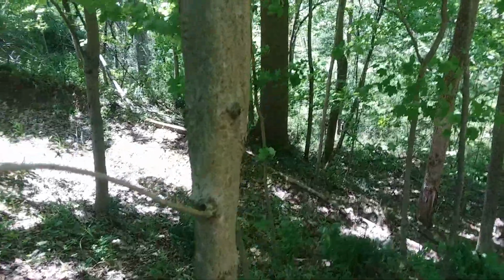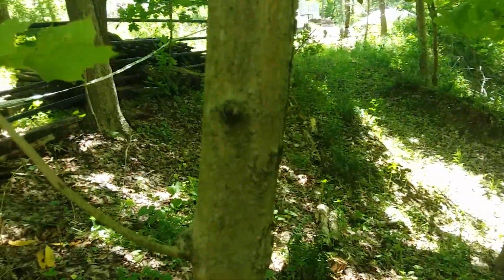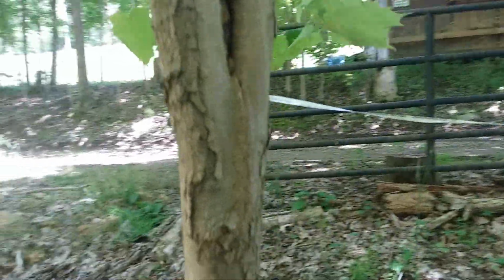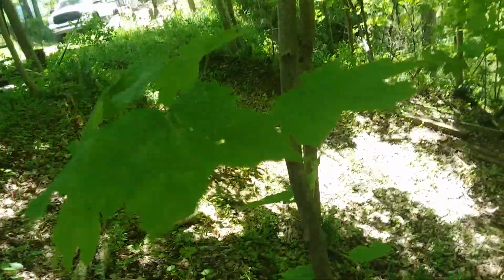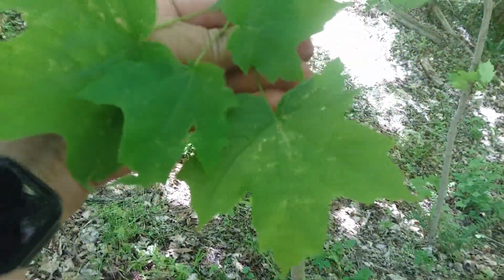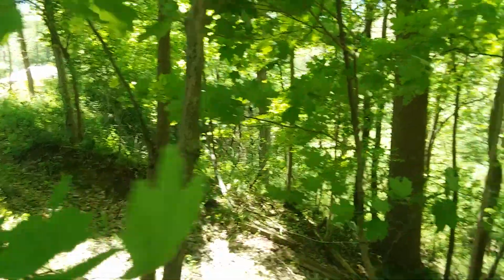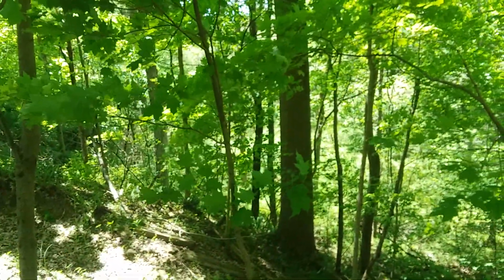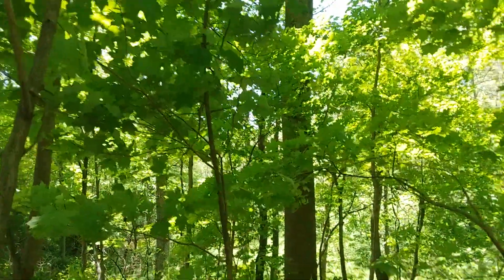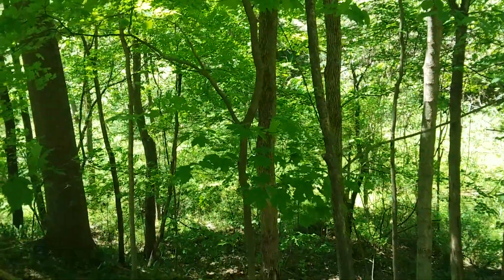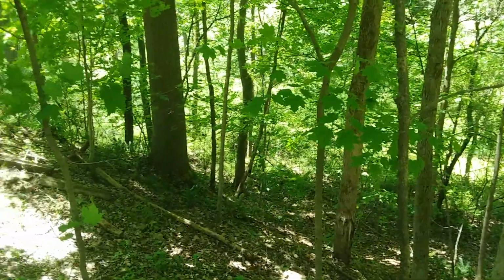But I've been wrong once or 50 times before. There's the bark. This poor guy has had some damage. And there's that one. So this is one little stand of maples that I was interested in identifying. I'm pretty sure they're all going to be the same. But if they're not, could somebody let me know? And now I'm going to make a video of the other stand.